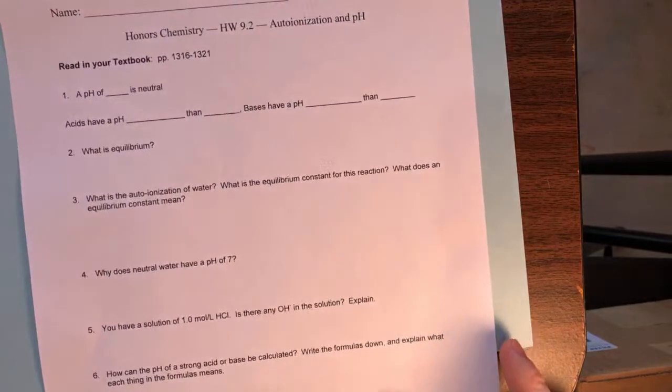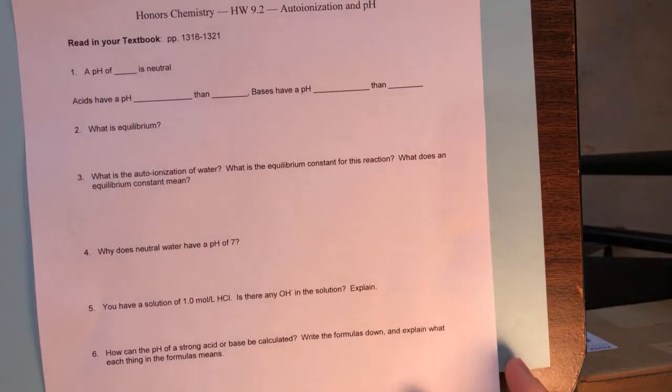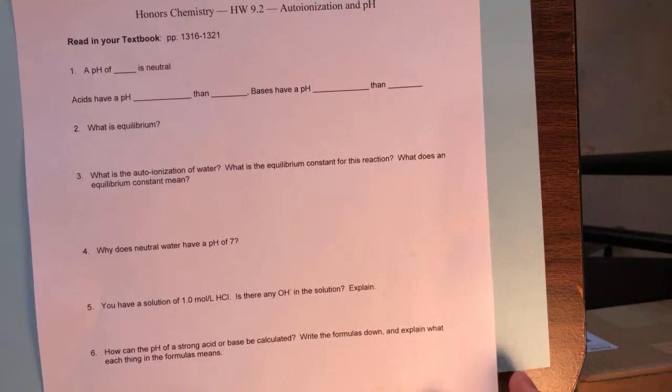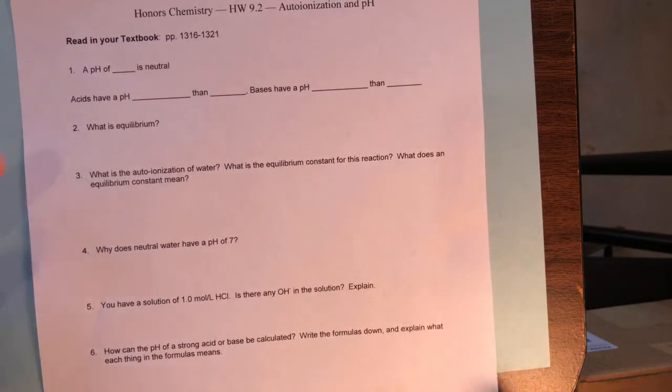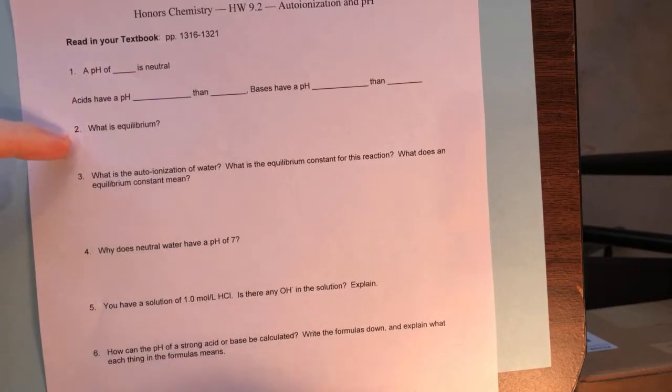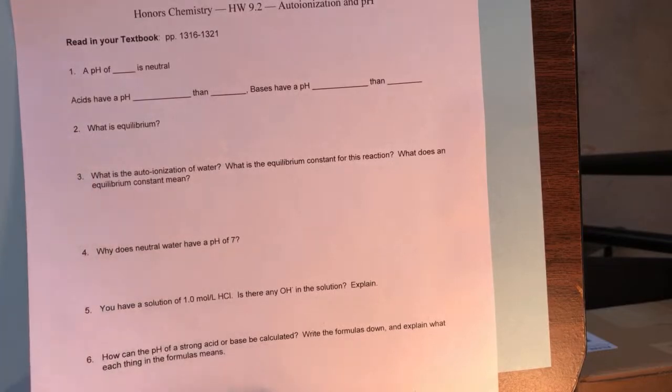And you guys can check out the homework as we go along. You should have had this on your Google Classroom, and so you can keep this as a reference. We're going to be talking about some of these. We've already answered some of these, right? So we already talked about those two, and we're going to get down to here in a second.